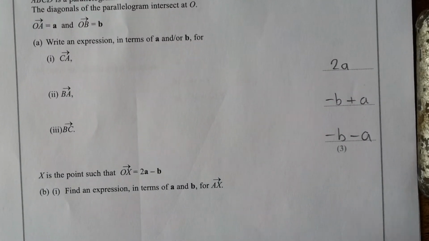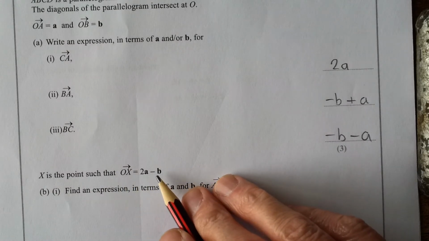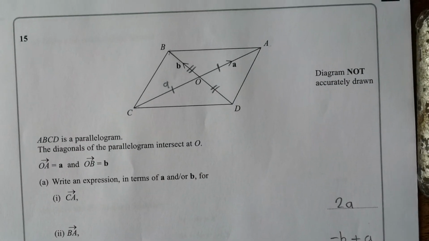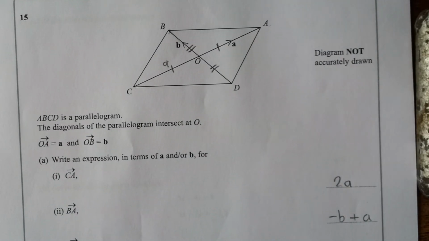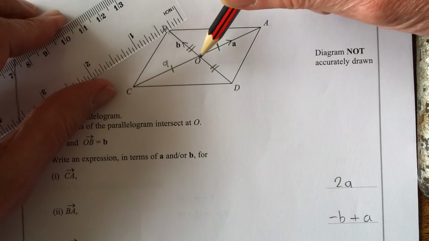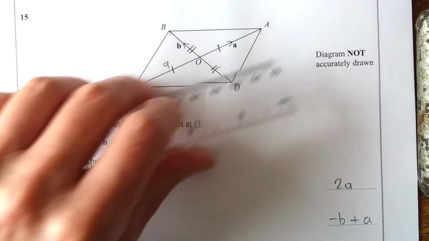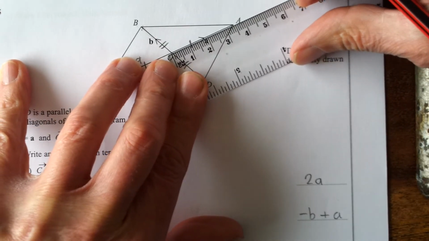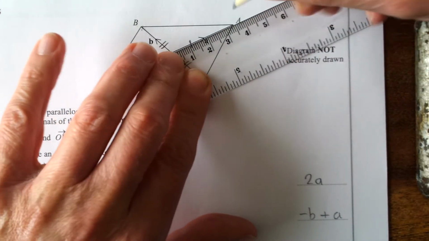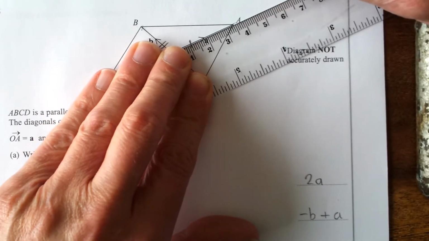We've got X is a point such that OX equals 2a minus b. So let's draw this on the diagram. OX equals 2a minus b. So there's O. So 2a, wait, there's 1a. So let's extend that. I'll draw it on. That is 3.3 centimetres, so I'll draw another 3.3 centimetres to make it 6.6.